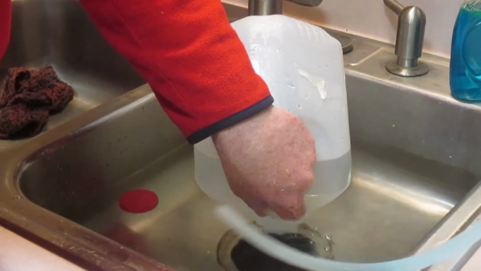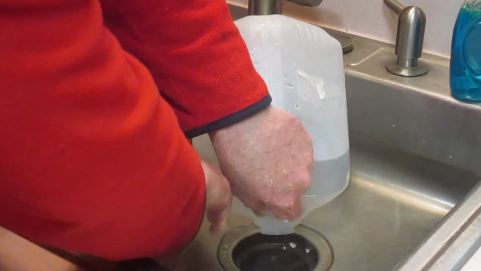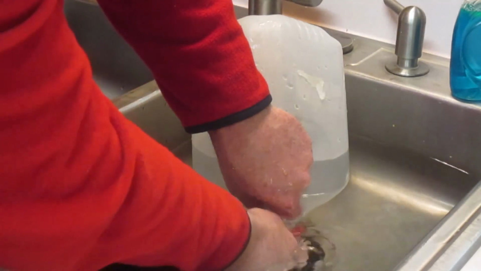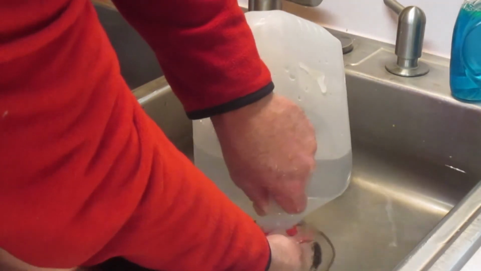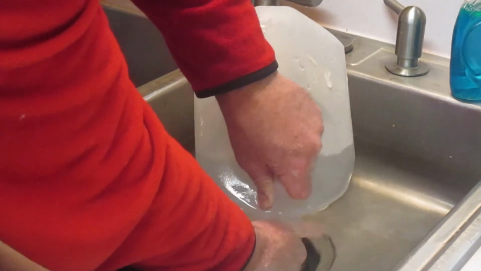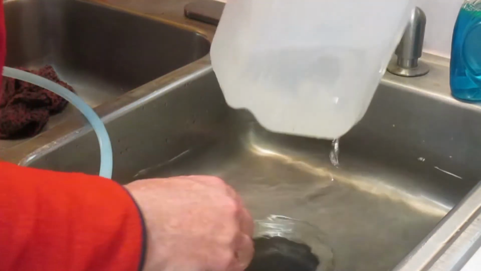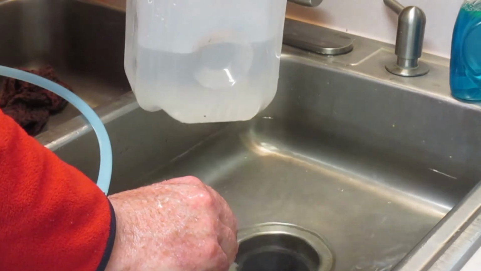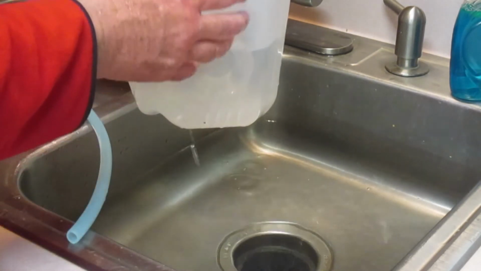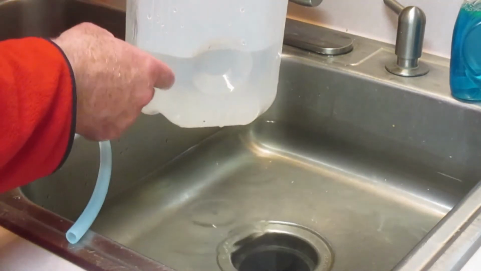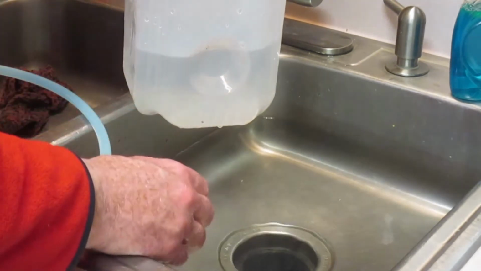Okay, so now I'm going to take the hose out, and I'll put the cap onto the milk jug, so as not to let water go back into it. And you can see that that's the amount of air that I put into the jug from that one breath.